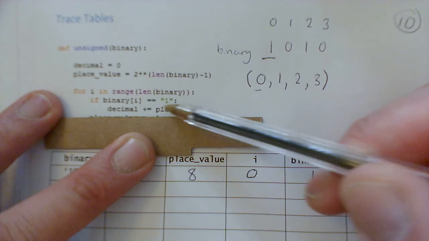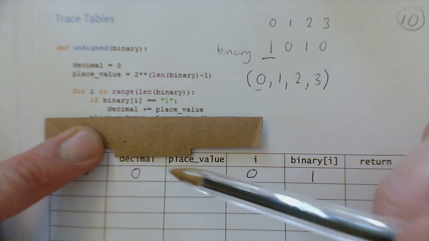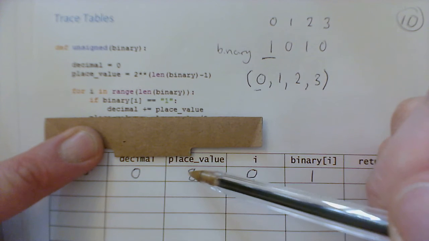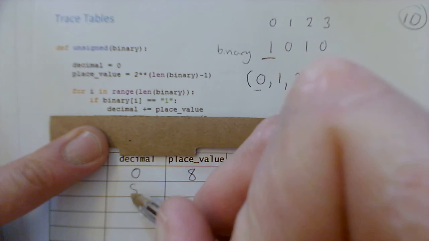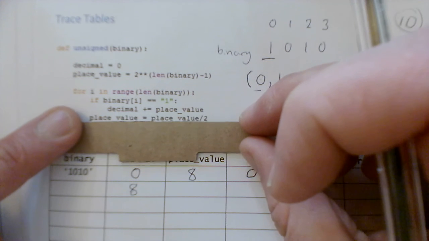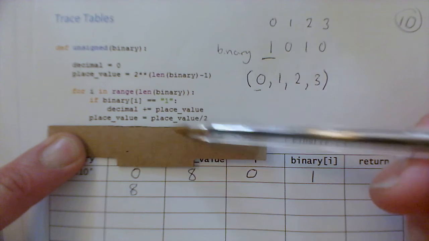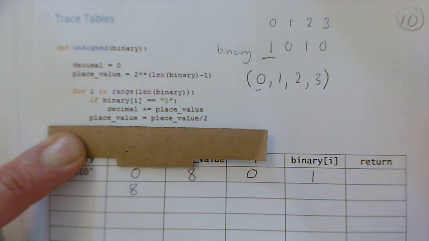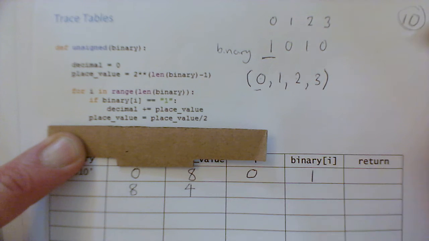Decimal changes to itself plus the place value. So decimal is currently 0. We add on 8. So my decimal has now changed to 8. And now I'm up to this line. Place value becomes place value divided by 2. So it was 8 and now it becomes 4.